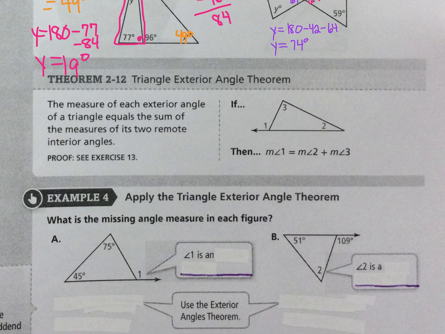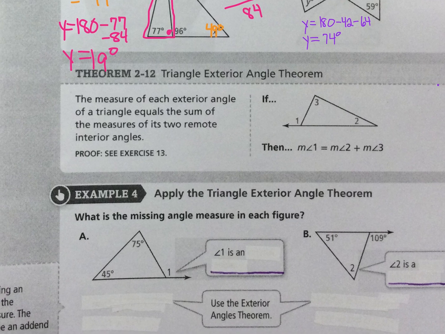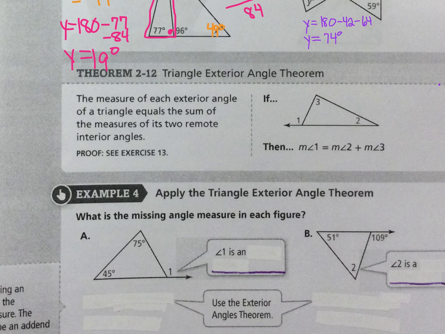Okay, so now we have the triangle exterior angle theorem. It says here that the measure of each exterior angle equals the sum of the two remote interior angles.